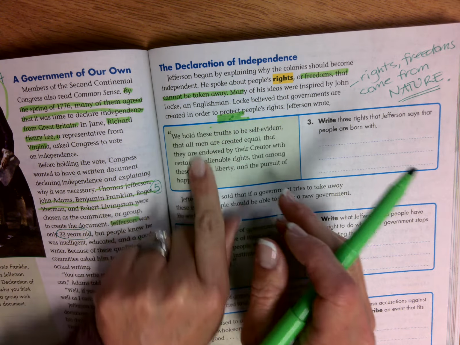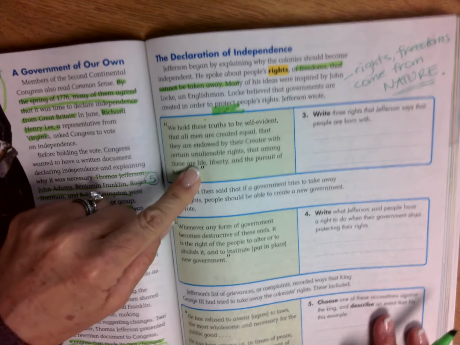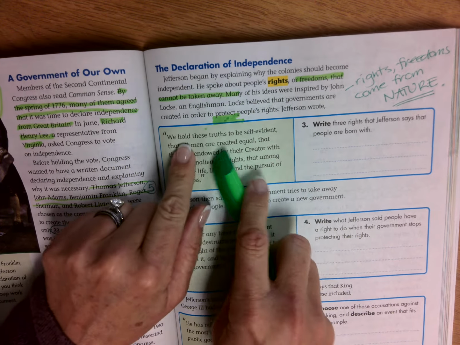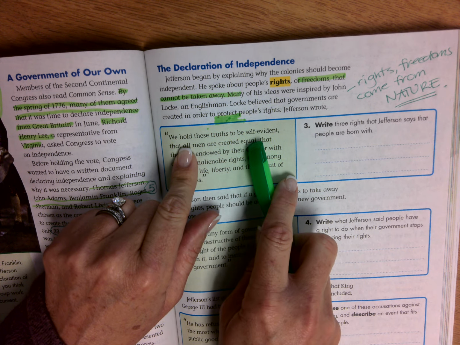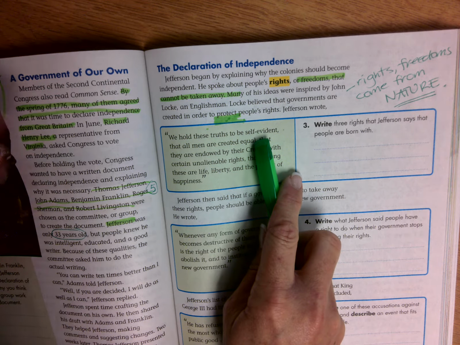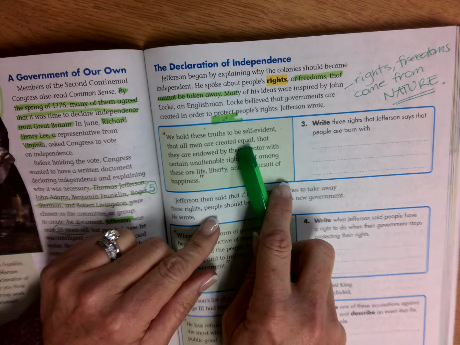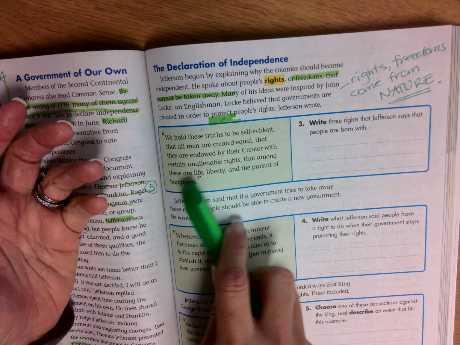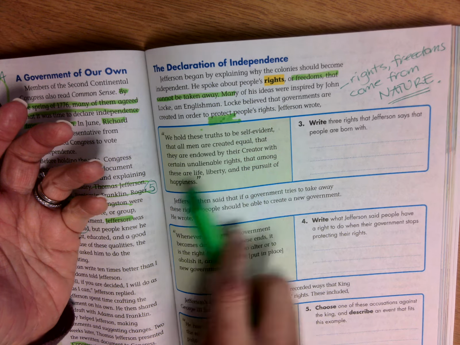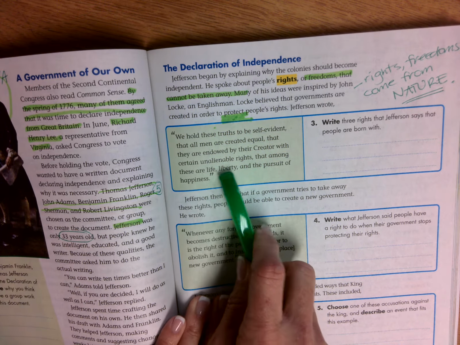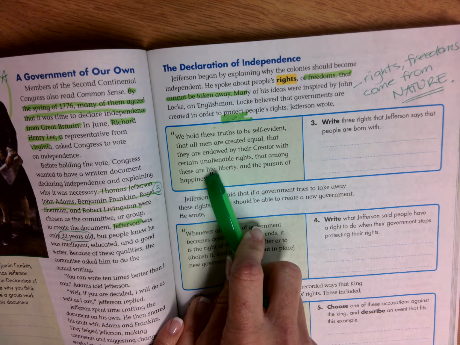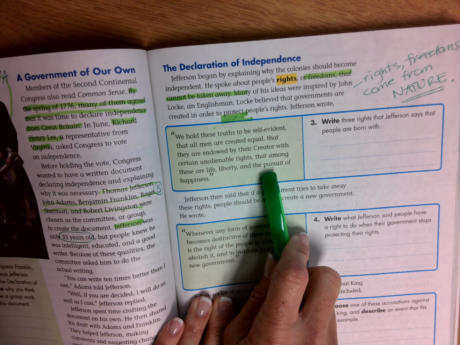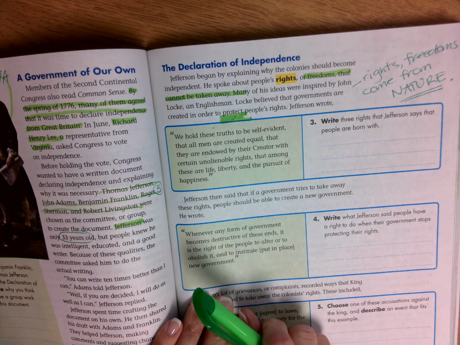So part of the real quote, these green boxes are real words from the real declaration. And I'm going to have you be filling out these answers. We hold these truths to be self-evident. That means we think these things are obvious. All men are created equal, that they are made by their creator with certain rights, that among these are life, liberty, and the pursuit of happiness. These are rights you are guaranteed. You are guaranteed life and freedom and the opportunity to go find happiness. He believed that those were the rights people were born with.